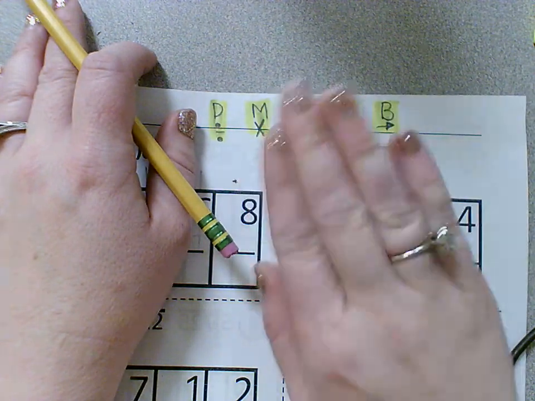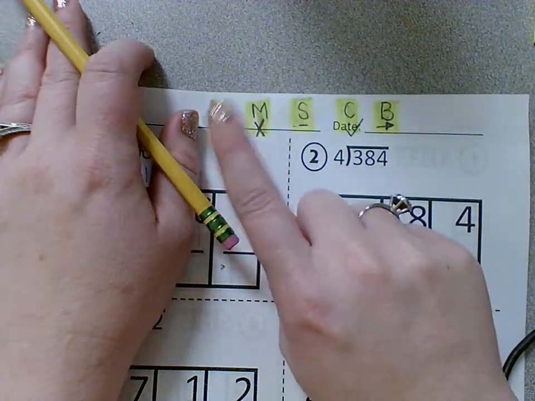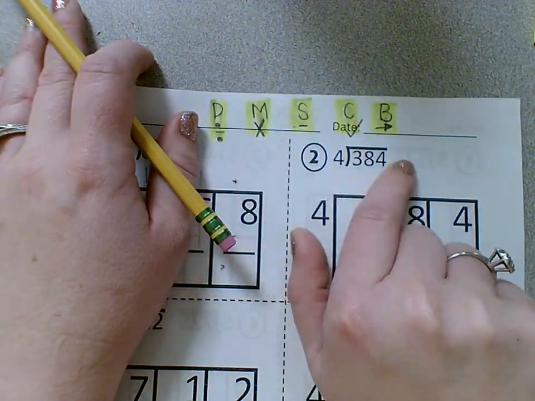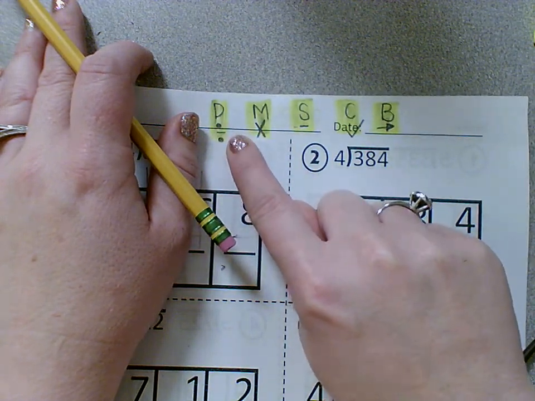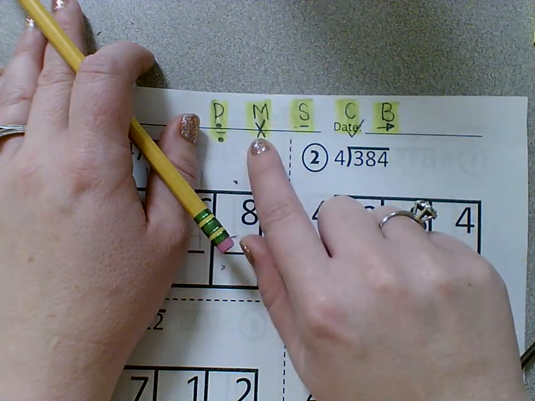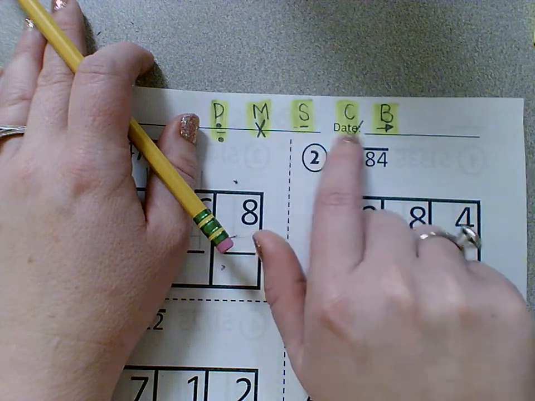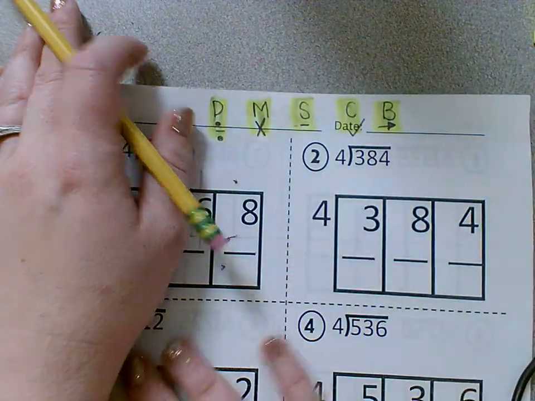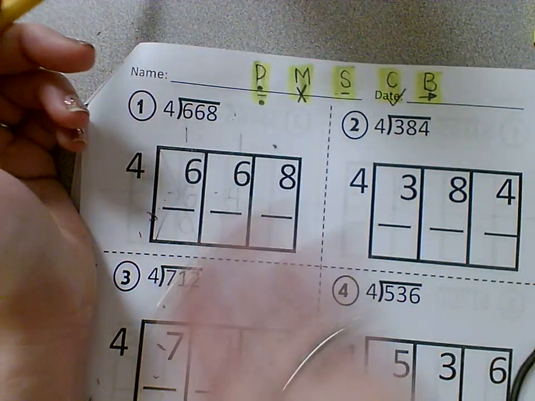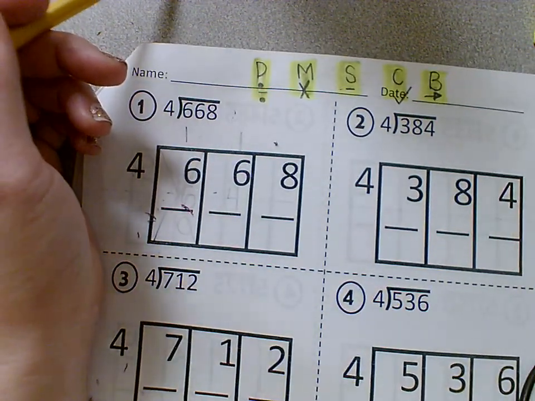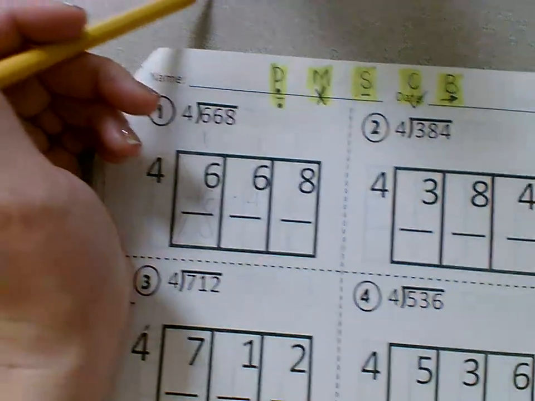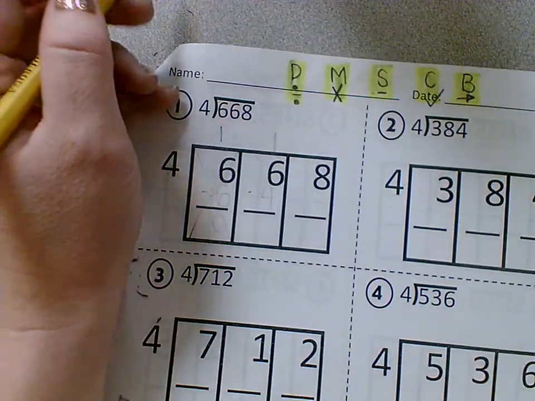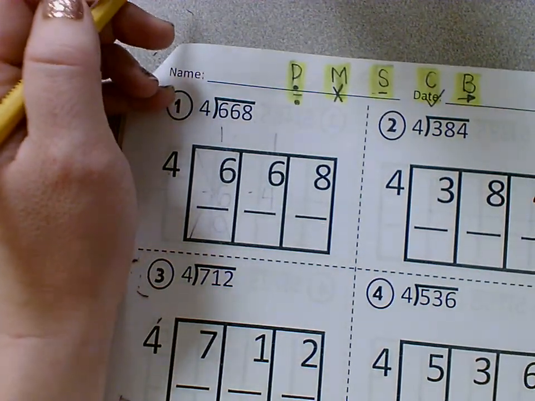Our secret for doing division with the box method is, does McDonald's serve cheeseburgers? D stands for divide, M stands for multiply, S stands for subtract, C stands for check your work, and B stands for bring over. So I have attempted this already, and I made a mistake. I want to see if you can figure out what I did incorrectly. This is what I get from multitasking here.